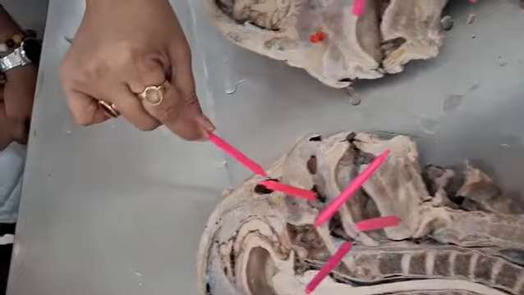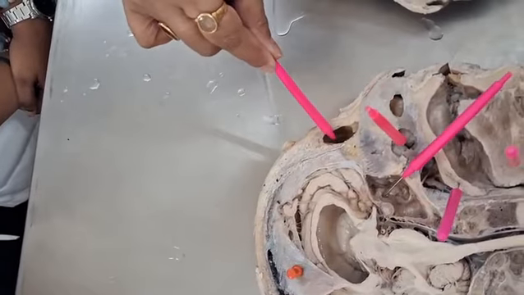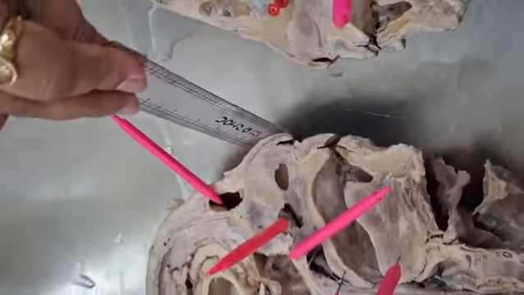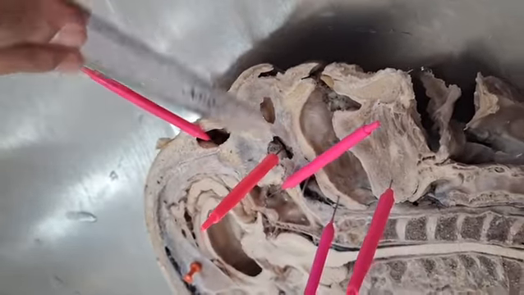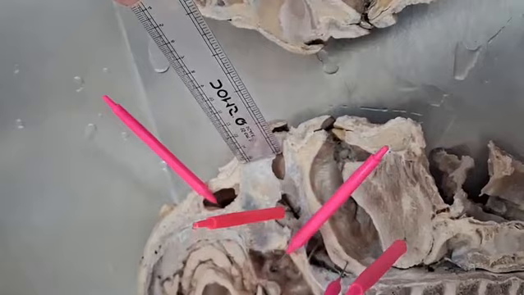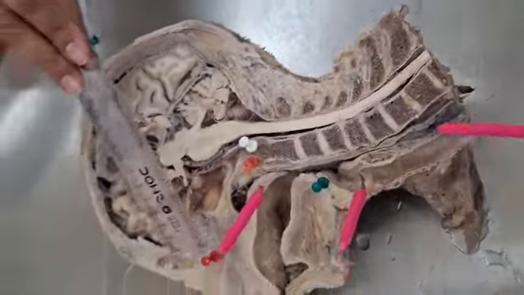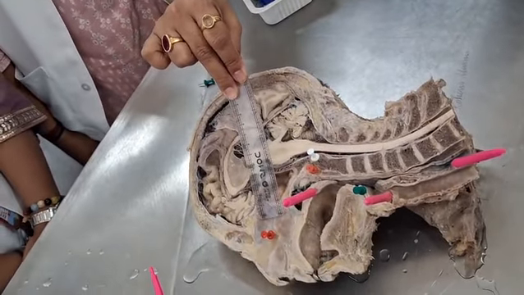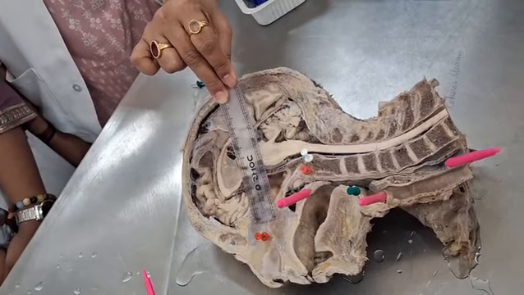This big one, what you can see here is the frontal air sinus. This portion you can see from outside also, it is the nose. So here there is a septum. In this section a little bit of septum is there, but in this other one the septum is even better. This is called the medial nasal septum, or just nasal septum, because there is only one.